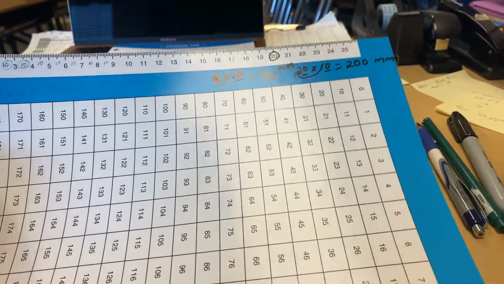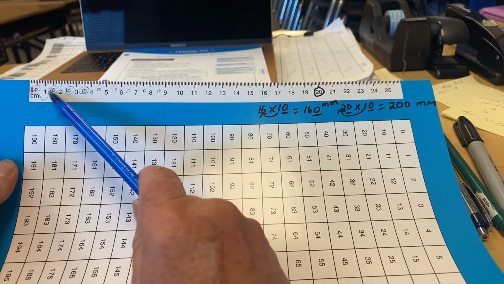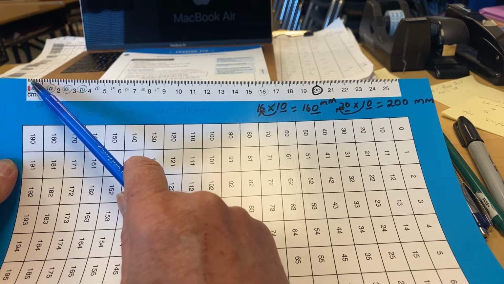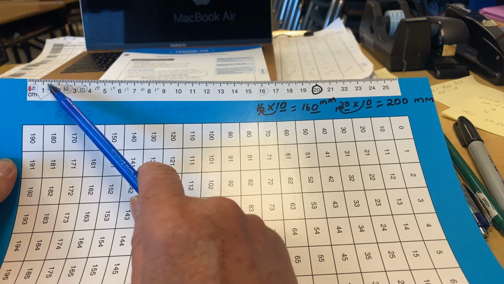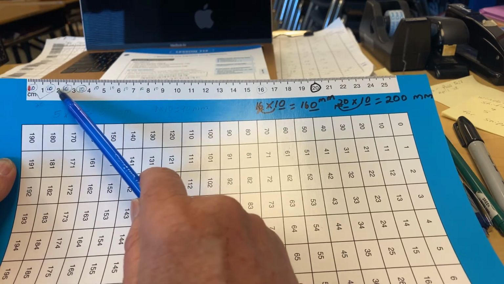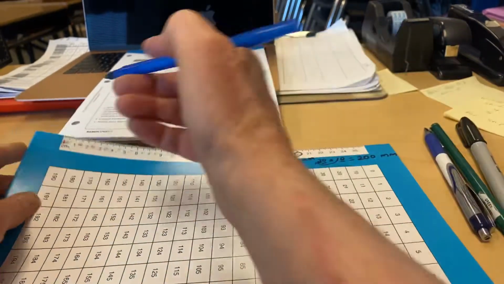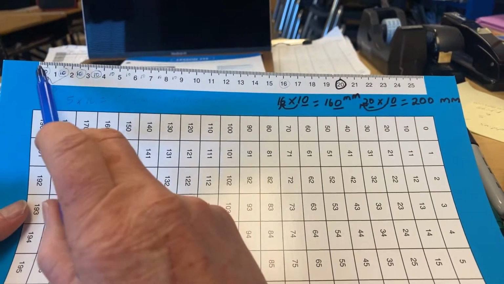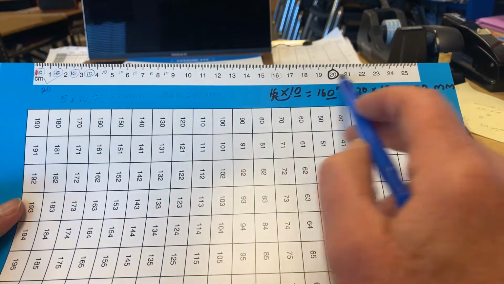So again, I have 1 centimeter, but there are 10 millimeters in between. See those little lines? 1, 2, 3, 4, 5, 6, 7, 8, 9, 10. In 2, there are 10 more millimeters. So in 2 centimeters, there are 20 millimeters. I better write that better. Okay, so I went 10, 10, 10, 10, 10, 10, 10. You could keep going all the way down.